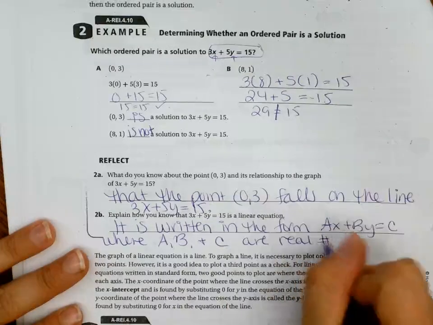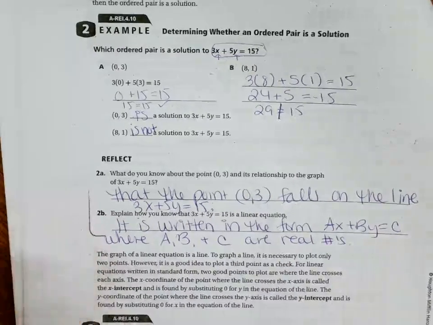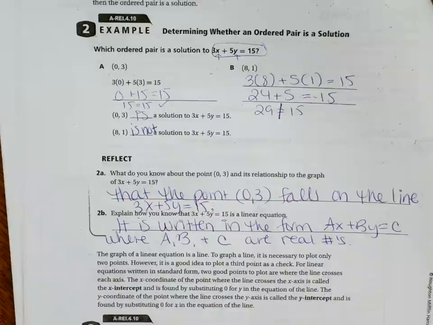If it's written in standard form, then we know it's linear, because standard form is the standard form of a linear equation. If we threw this into y equals mx plus b, we would have a better idea of what it looks like without even thinking, right?